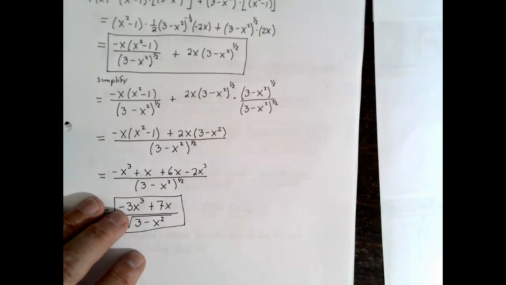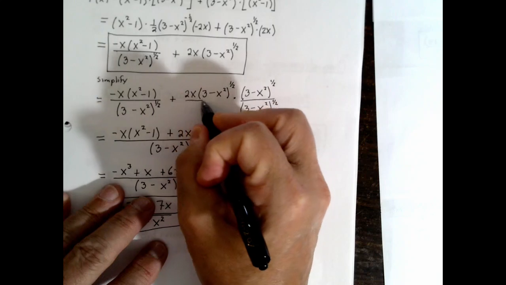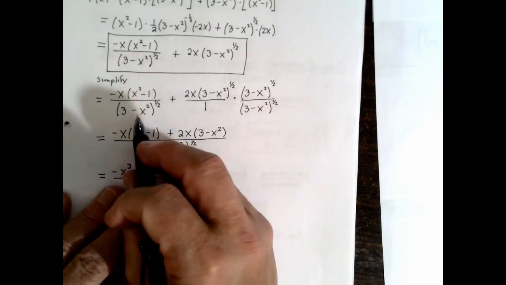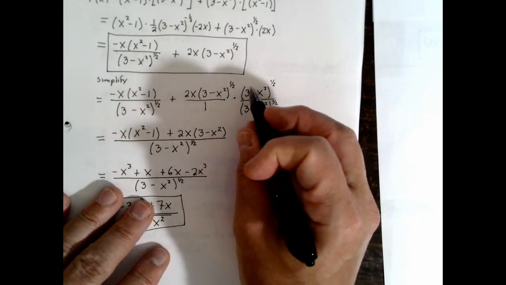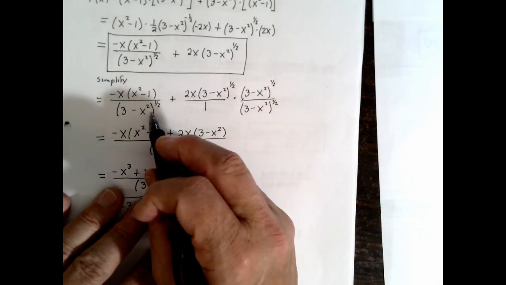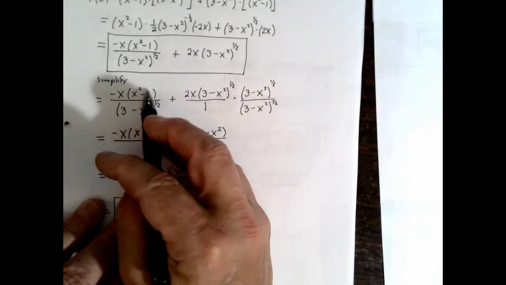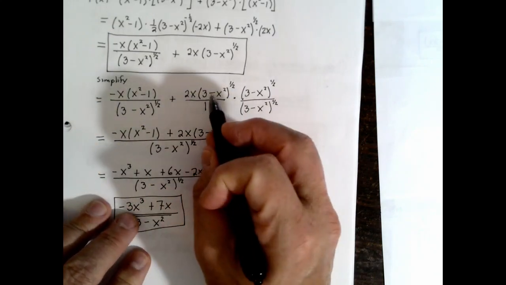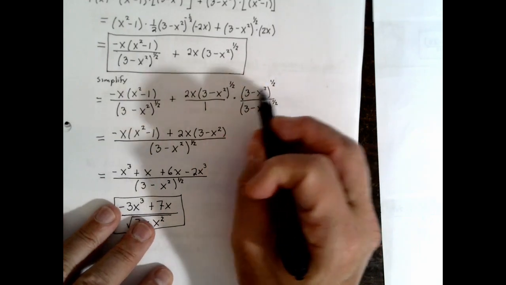Now if you want to, you can write this as one larger fraction. But what you want to do here is think of this as a fraction with a denominator of 1, and this one has this denominator. So you got to make this one have the same denominator, so you multiply top and bottom by whatever you need. Okay? And so when you do that, this first part doesn't change. The second part, you still have the 2x there. But when you multiply this guy times itself to the 1/2, you basically are adding the exponents.